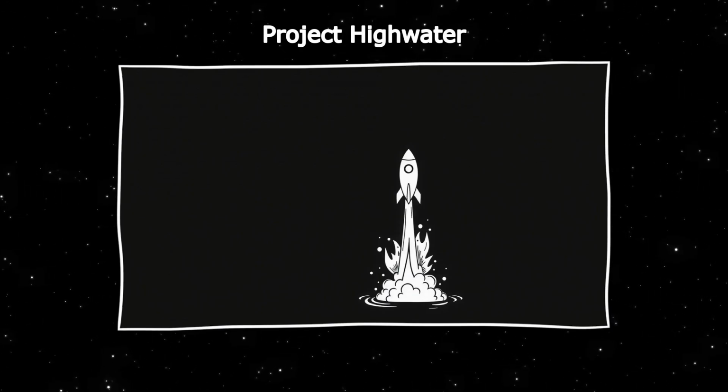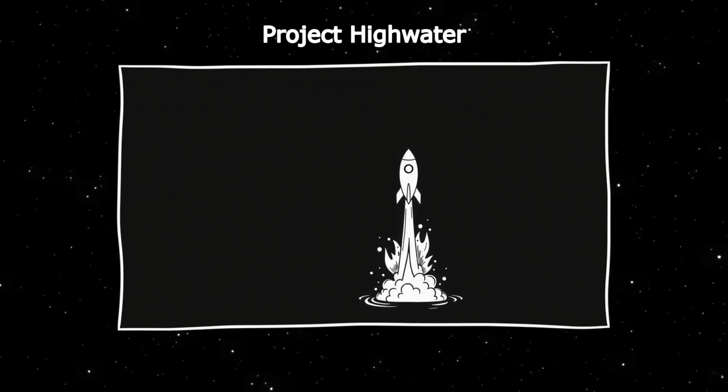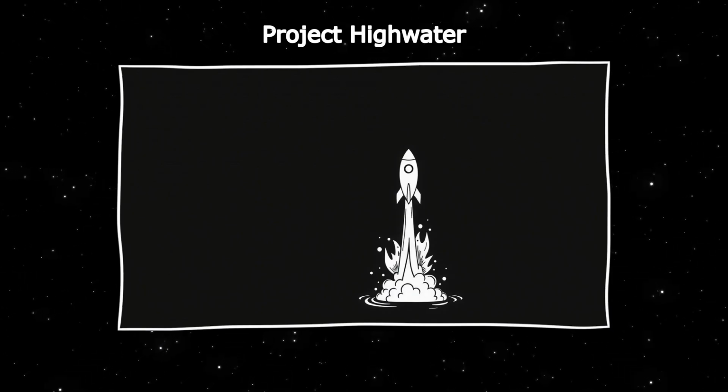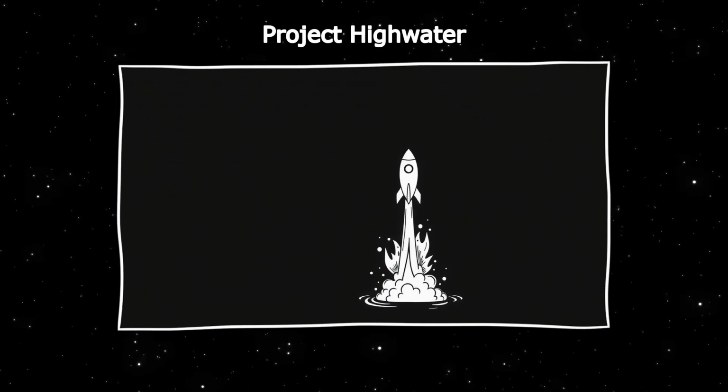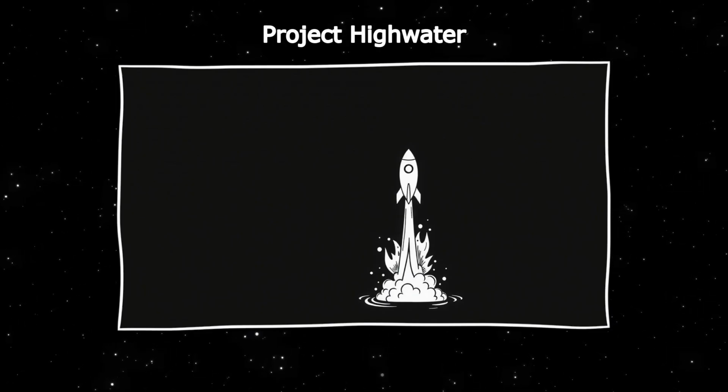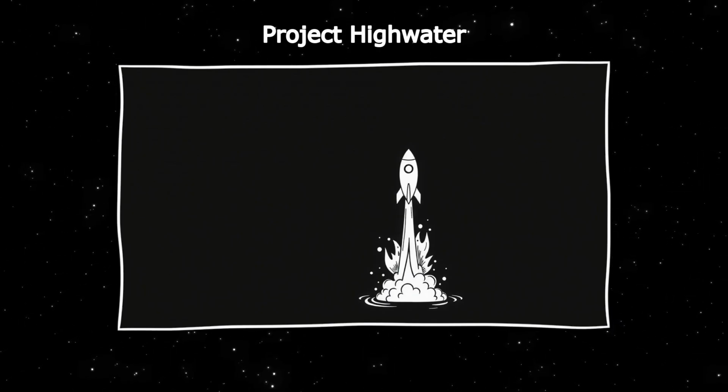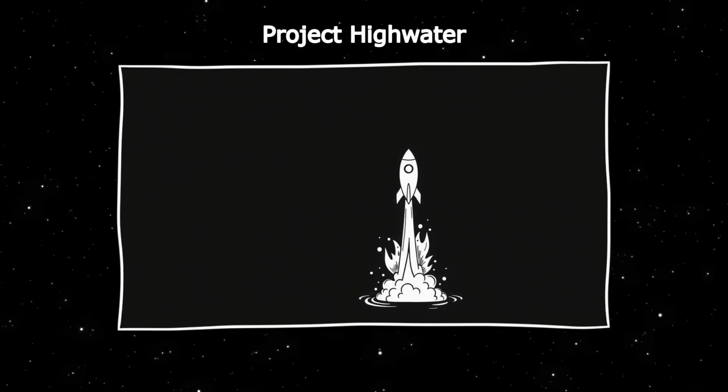The results gleaned from Project Highwater, though perhaps not immediately applicable, contributed to broader discussions in physics and engineering. They provoked questions about propulsion systems and how to creatively use existing materials for new purposes. While the project may not have led to revolutionary breakthroughs in rocket design directly, it opened avenues of inquiry that would influence future missions and technologies.